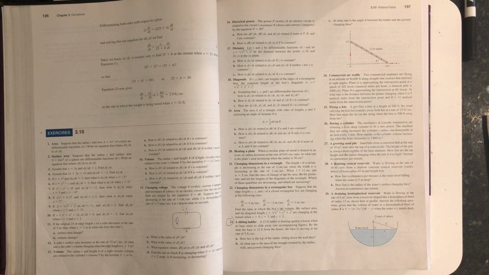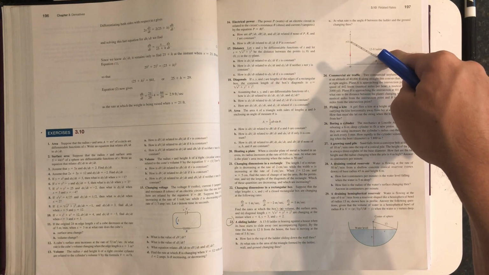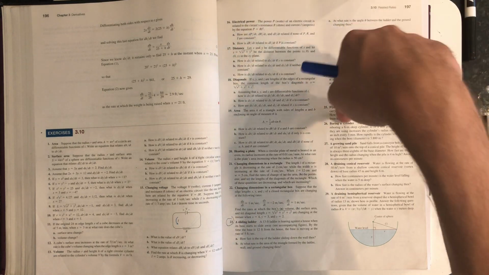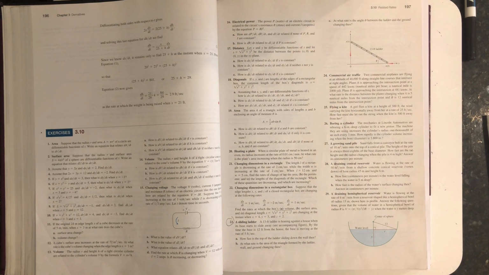On page 197, we find problem 23. A 13-foot long ladder is leaning against a house when its base starts to slide away. So I have my 13-foot ladder in this diagram, and the base is sliding away, which means the top is sliding down. By the time the base is 12 feet away from the house, the base is moving at a rate of 5 feet per second.